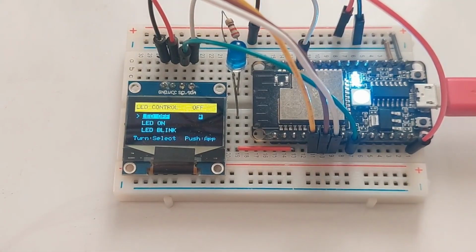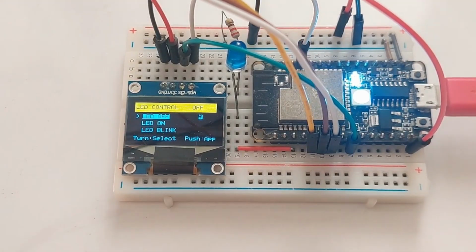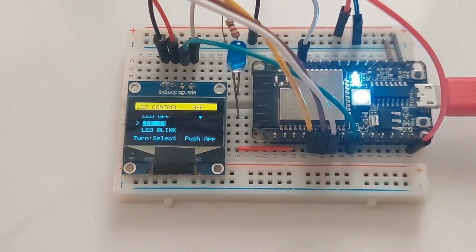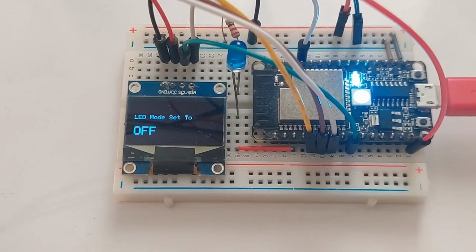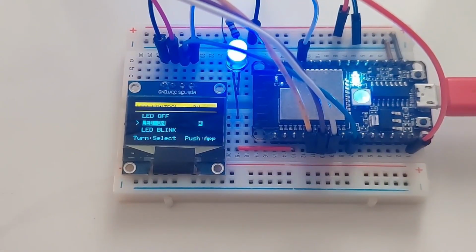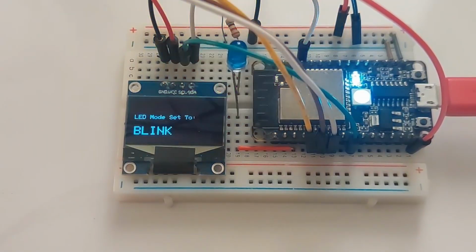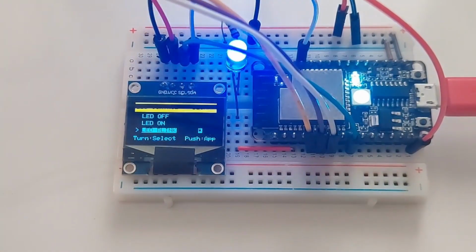So we can move to LED control off. Okay, so now let's see if we can put it on. LED control off. Okay, that's off. That's on. LED on. And let's make it flickering. That's flickering LED.